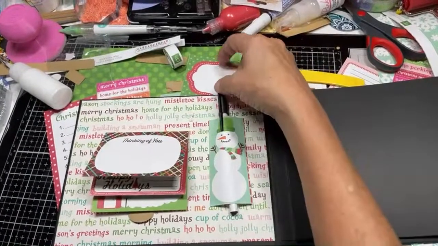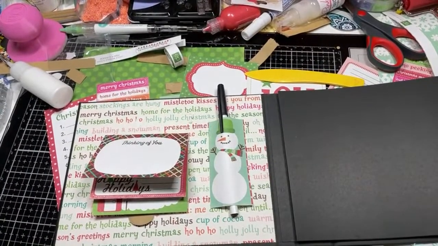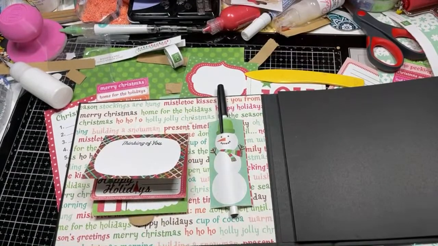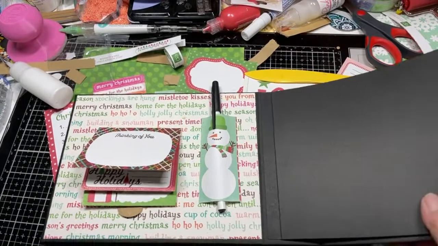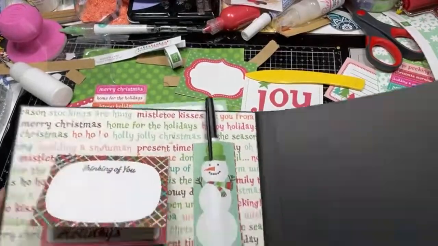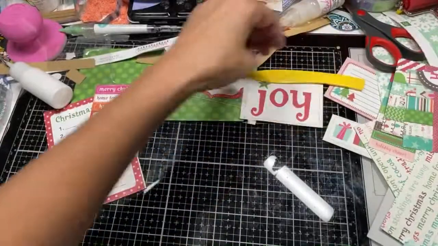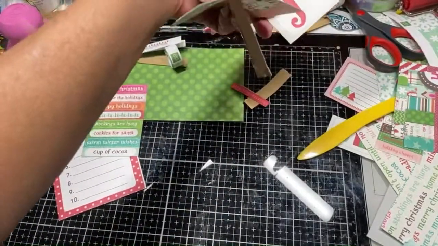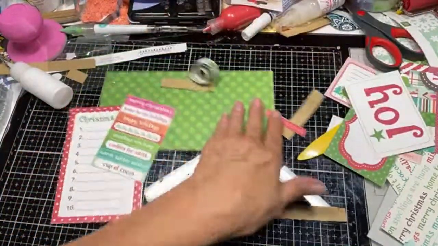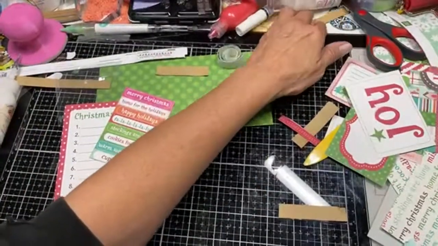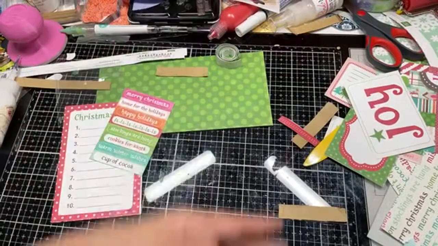We got our snowman pen holder. We got our thinking of you, that was the stamp. We have our messed up mechanism. Where did it go? I don't know what I did with it.